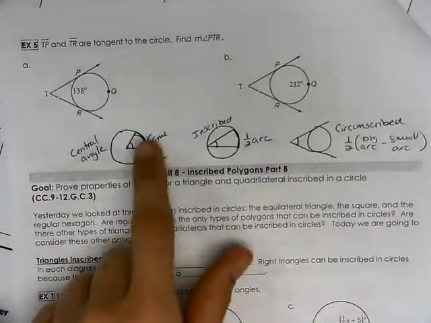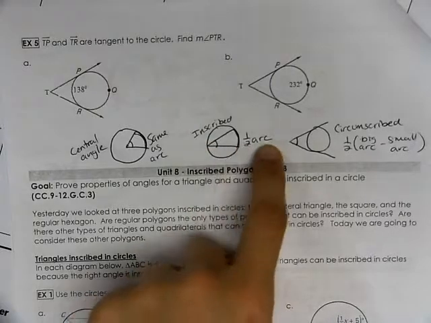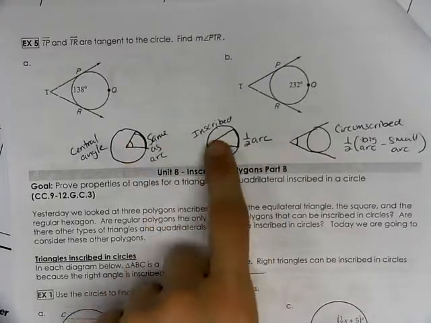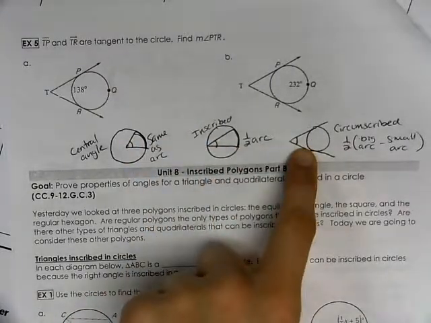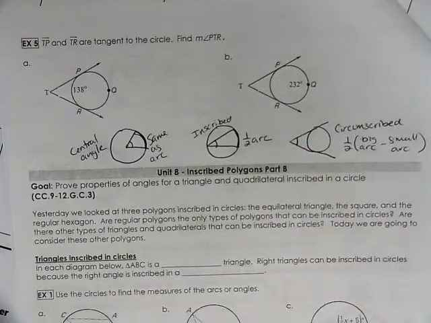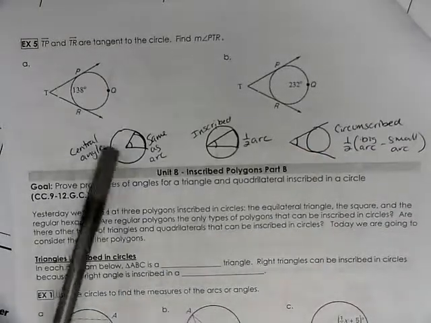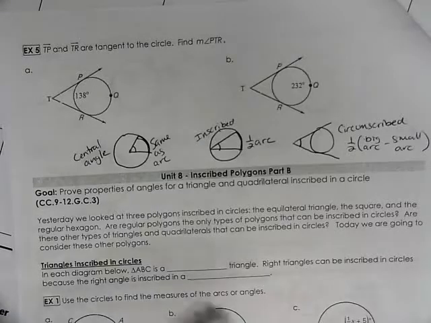So see how the angle's kind of moving? Every time the angle moves, it's going to get smaller and smaller. You've got to know the difference between these three. This is like your formulas for the second part, even though there's no actual formulas.